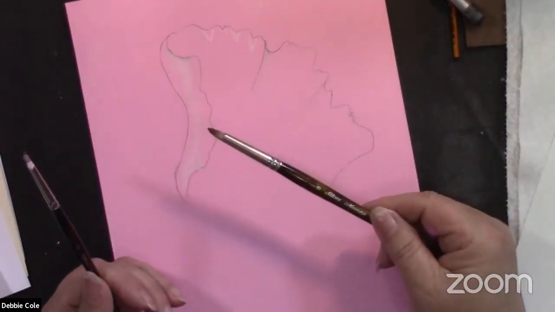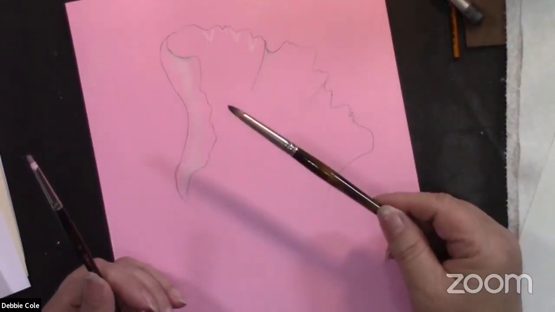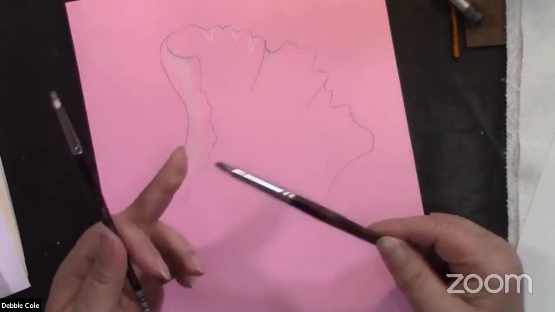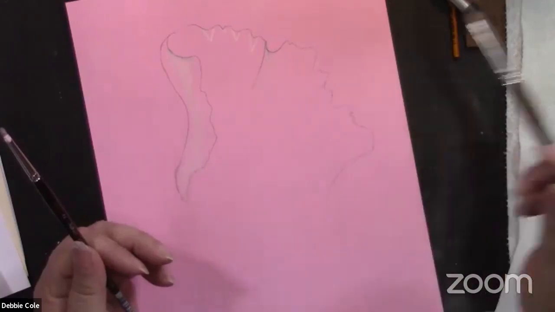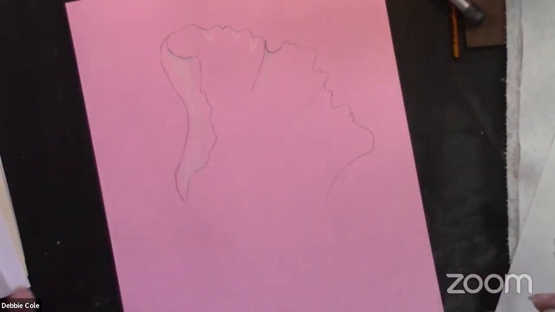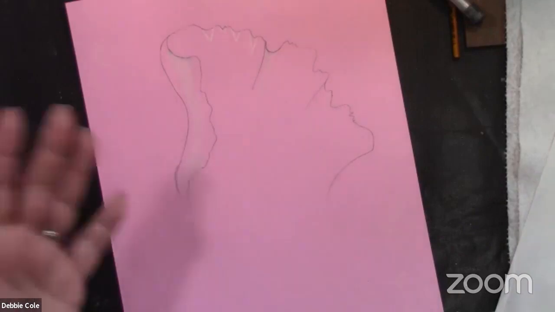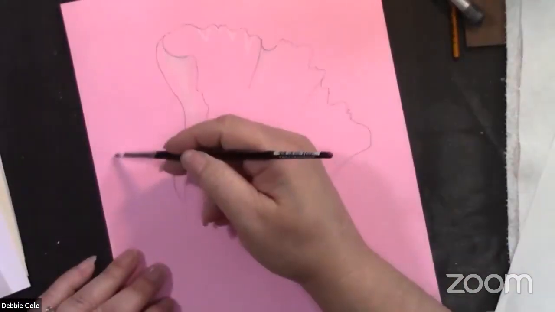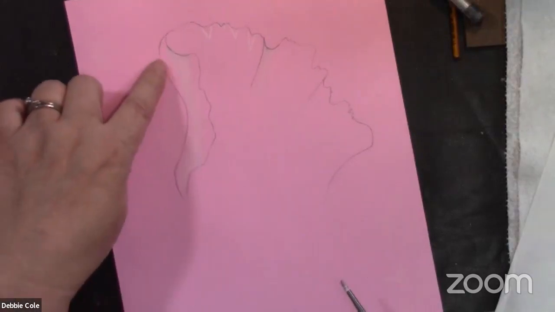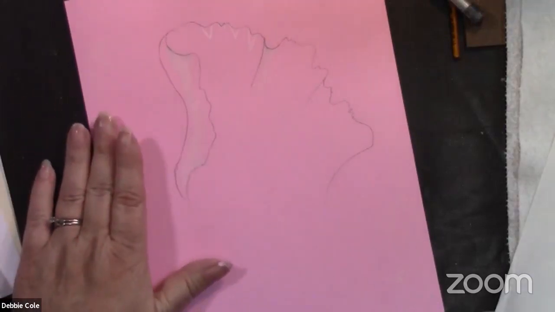I prefer this, a pointed dome brush. I prefer these to dry brush with because I can go right up to the edge and pull shades at the same time too. If I were doing a big cylinder, I would be able to go right up to an edge. And for here, I will probably float.